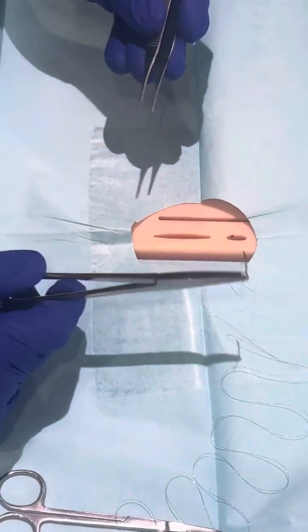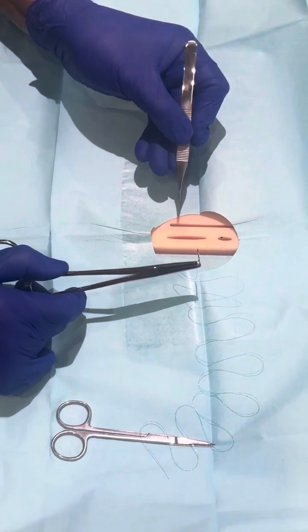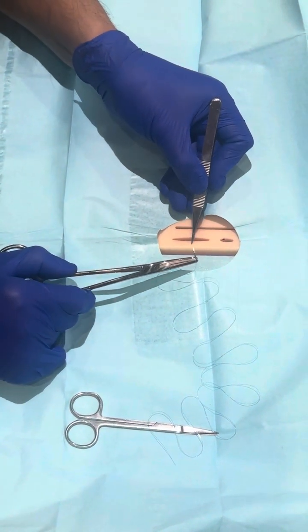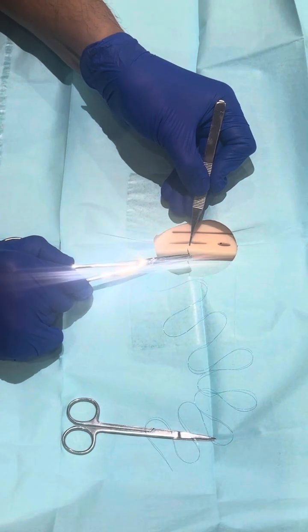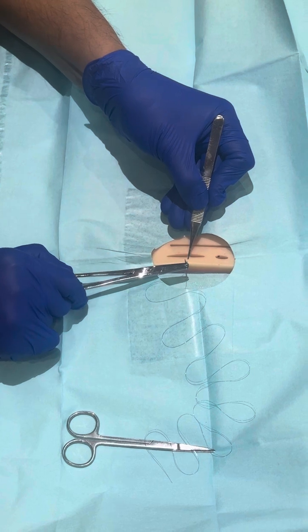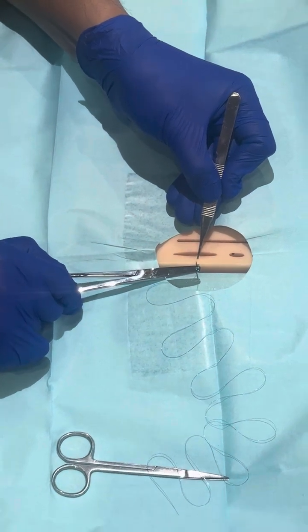And then when you're starting to suture, start first at the middle of the wound, and approximately the bite is around 1 centimeter or less when you introduce the needle. It has to be the same on the other side also.